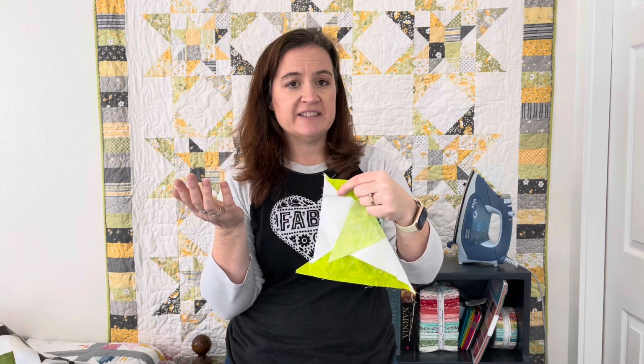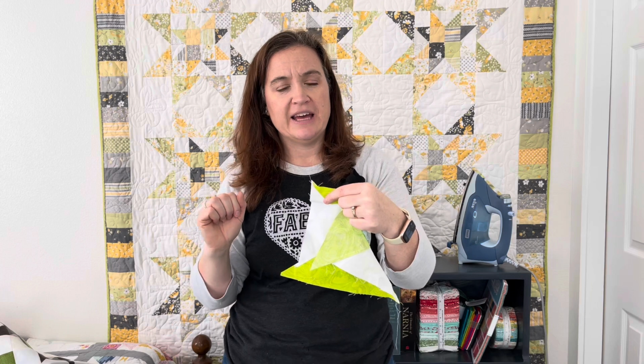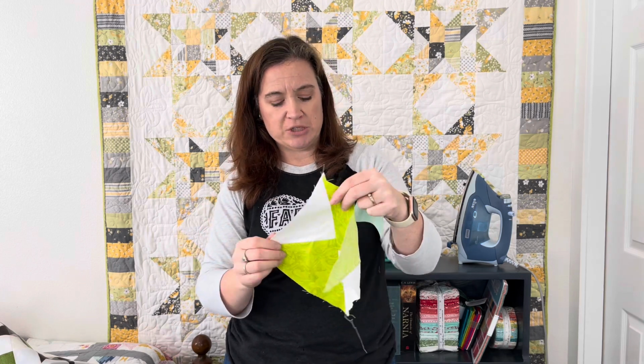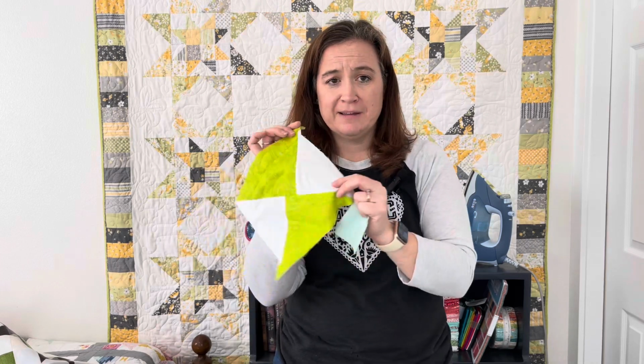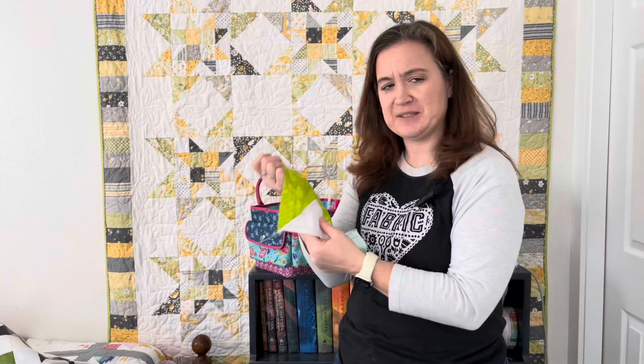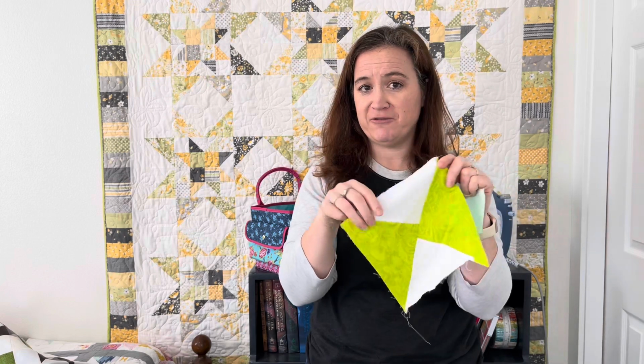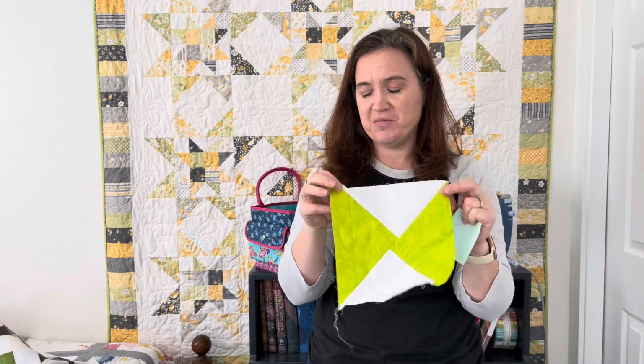So if somebody says you need to trim off your dog ears, you're just going to come and give that a nice snippet and get it trimmed off. Now these ones are Eleanor Burns flying geese. So that's why this looks like this. This could be also considered a dog ear, but this is meant for a different type of block. So I'm not going to say that that's a dog ear.